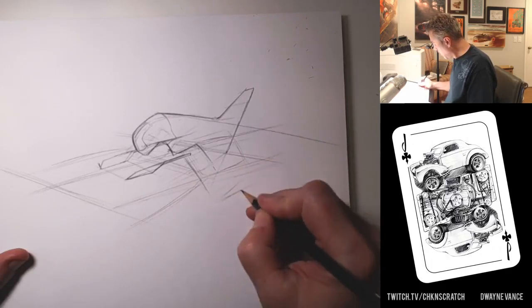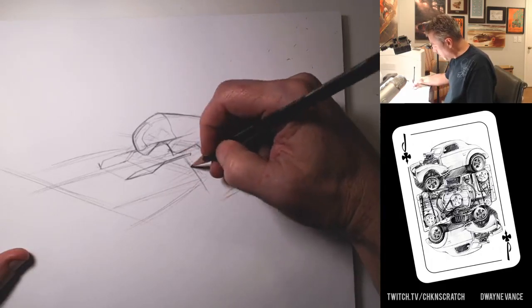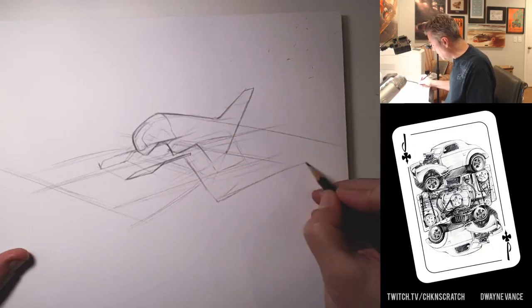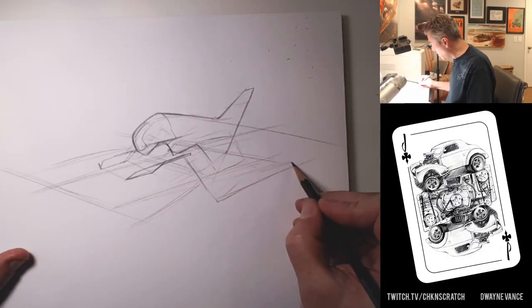Always like these. The other thing too, I've also looked at a lot of planes from the 60s. They had a lot of weird experimental stuff that was pretty strange.